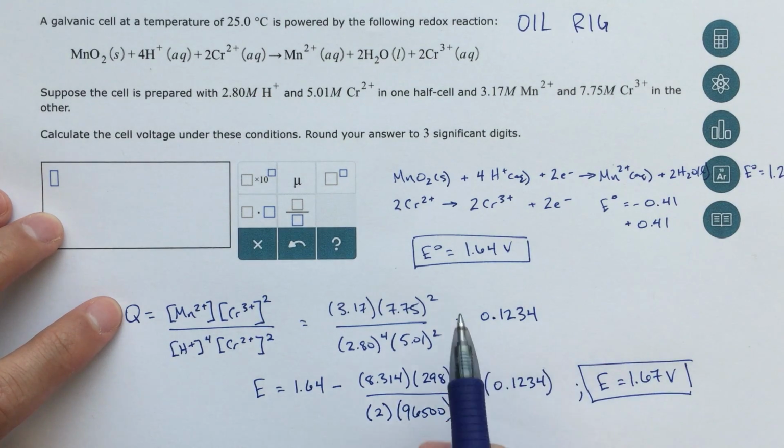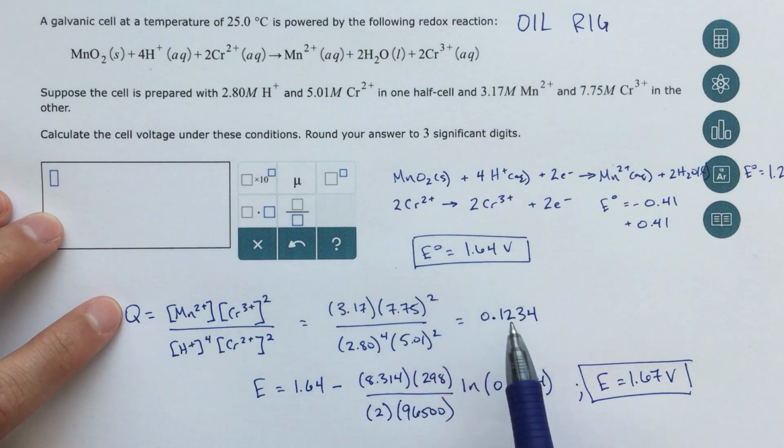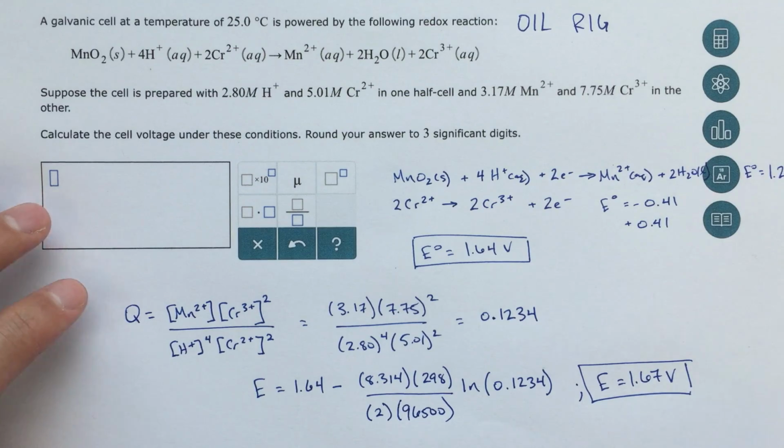So it changes a little bit, right? This is my standard state potential. This is my potential under non-standard conditions. So that's basically how it's done.